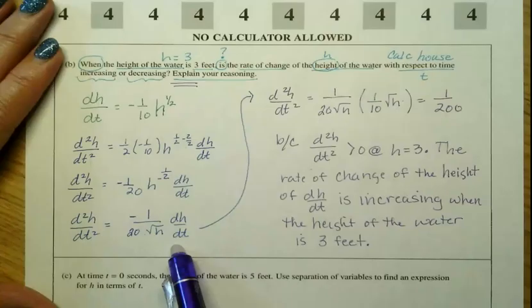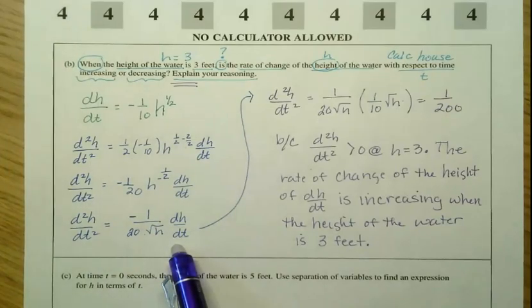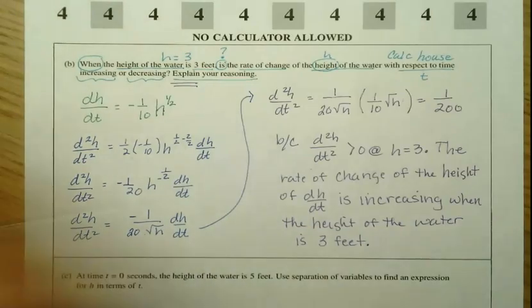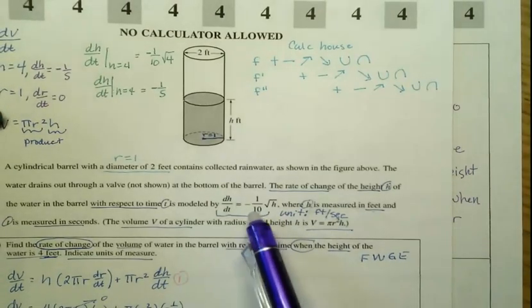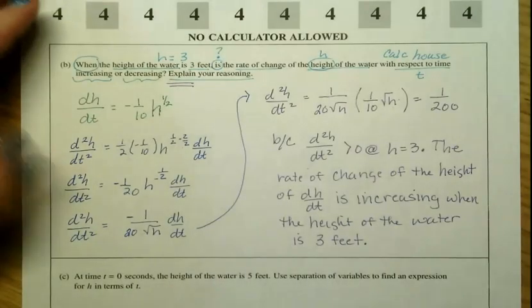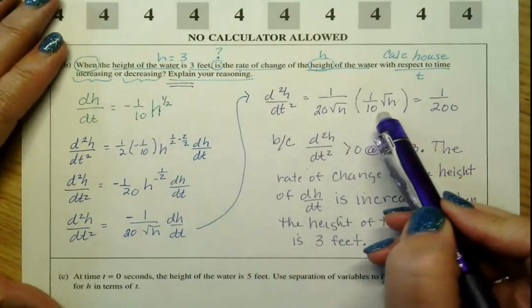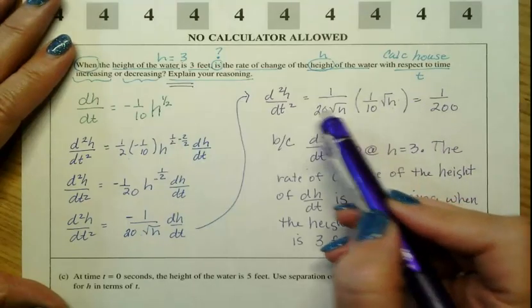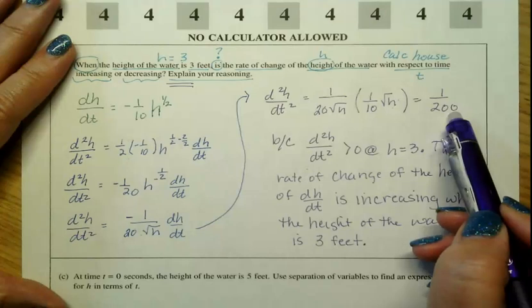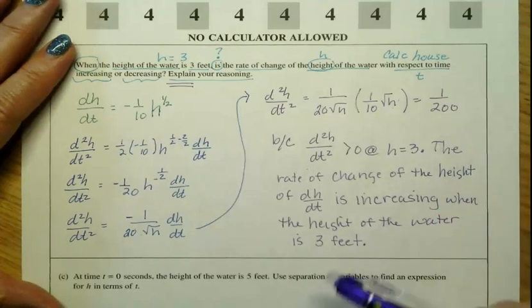So we're going to substitute in the equation from the original problem at the start. Let's see, where's my paper here? Sorry about that. This original equation right here for dH/dt, because that's what we were given. So when we put that back in right here and clean it up, the square root of h is going to cancel with the square root of h. That leaves me with 20 times 10, or 200. So that's what the second derivative is.